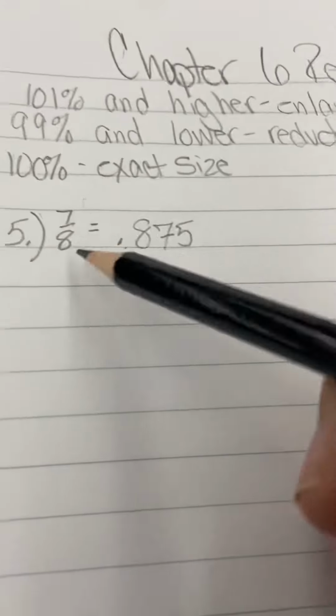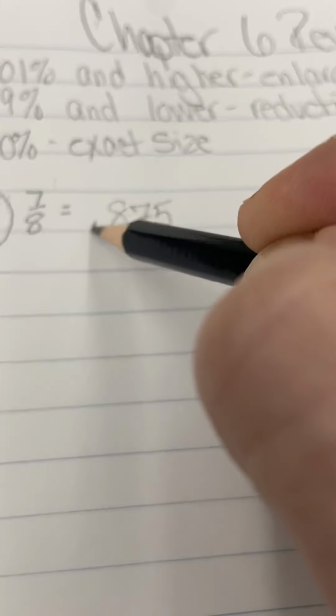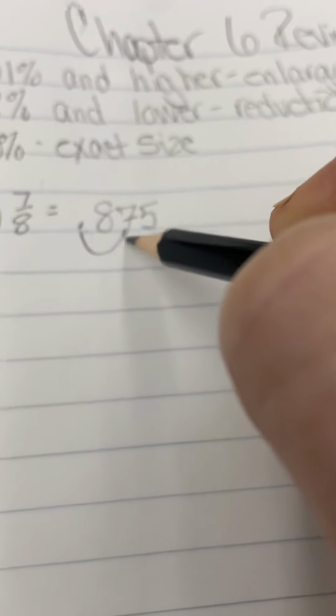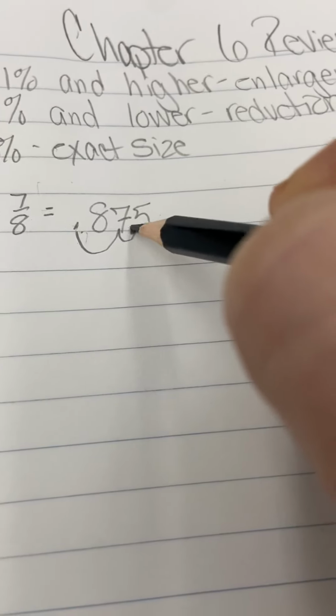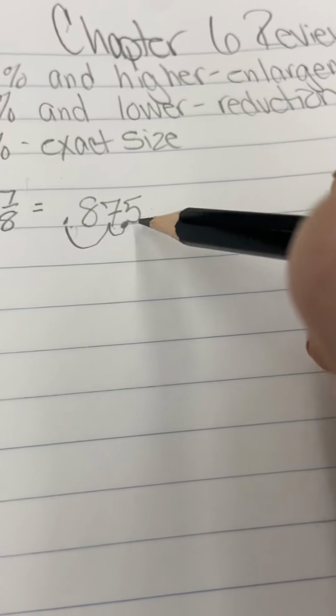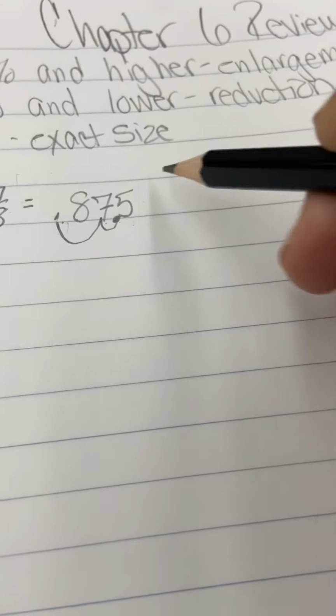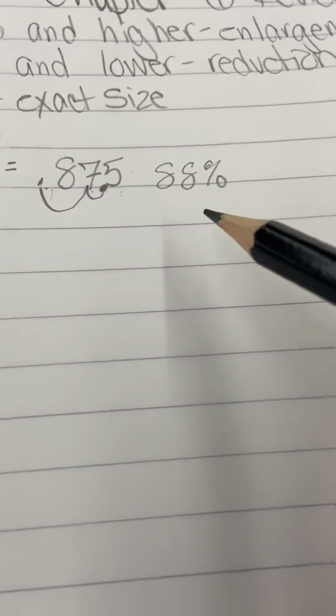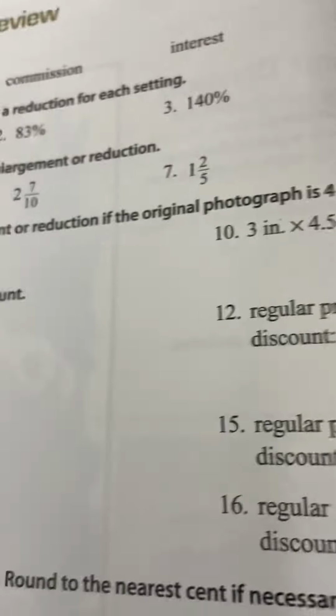To make this into a percentage, I just have to move the decimal over twice. So that would be 87.5% or 88%. That's what you're going to do with all of these.